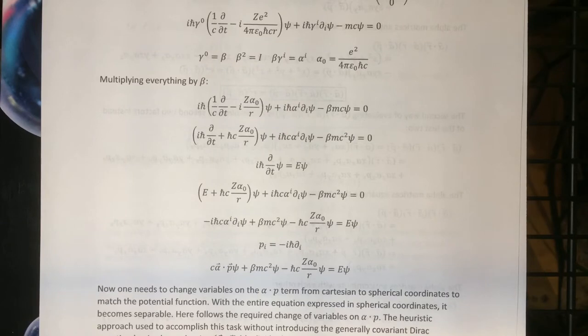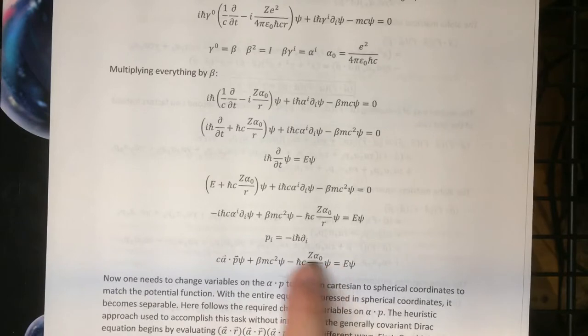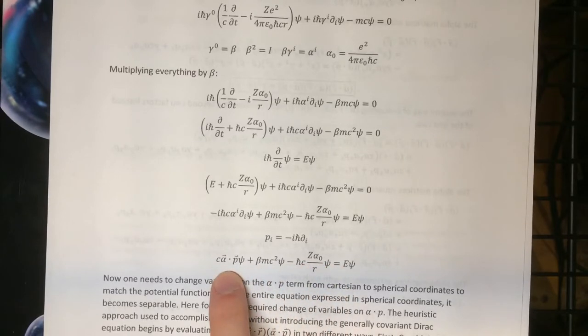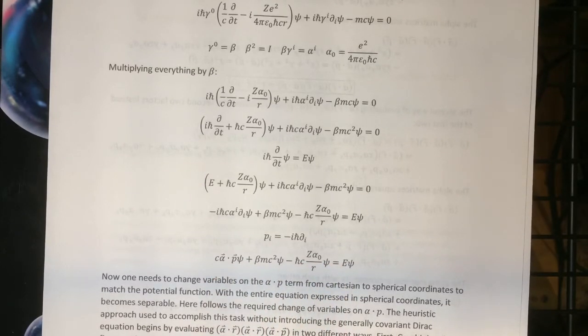Now this is where we need to coordinate transform the equation. The potential term is already in spherical coordinates, but the rest is not yet. This term and that term don't change under the coordinate transformation, but that does. So we need to work out what alpha dot p is in spherical coordinates. And this is where the heuristic method for getting the Dirac equation in spherical coordinates comes in. Now let me explain what I mean by that.